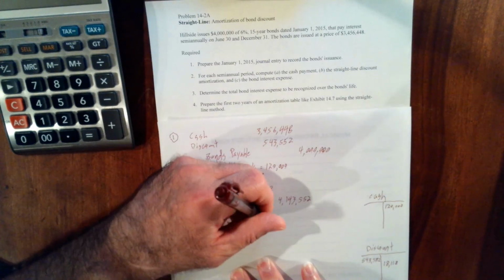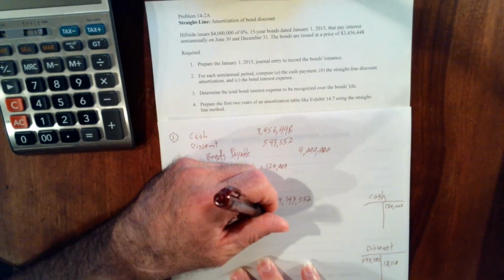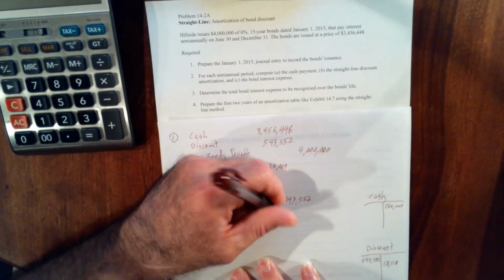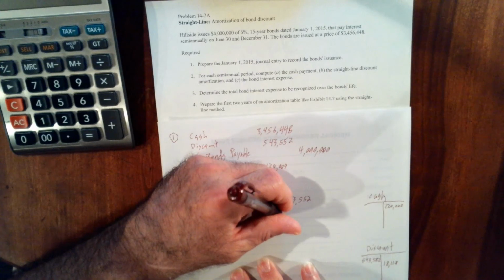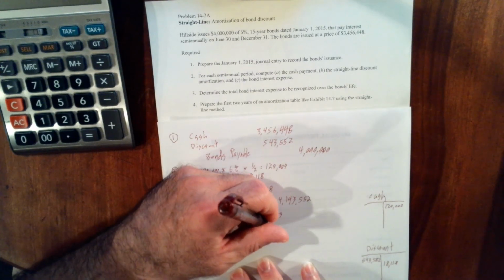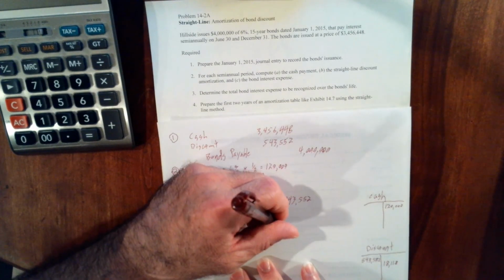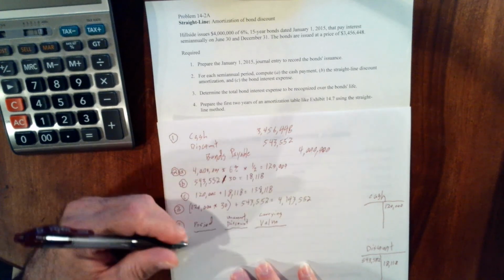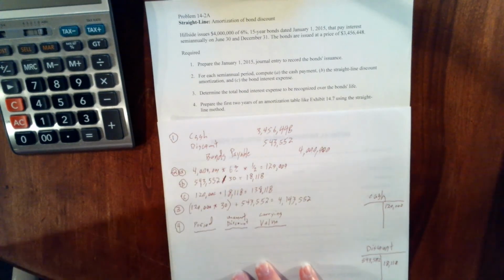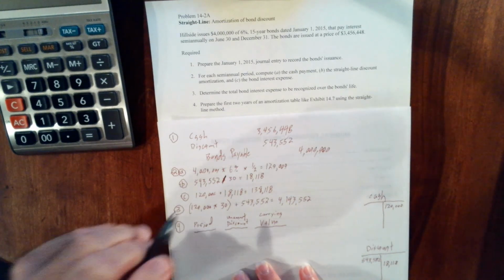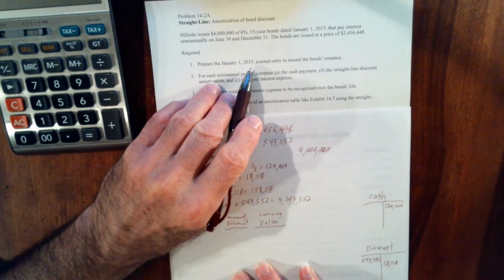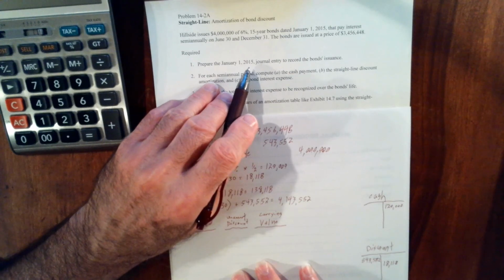And then the carrying value. And the first period that I'm going to start with is when I actually made the sale of the bond, which was January 1st, 2015. That's the first one I want to put down.